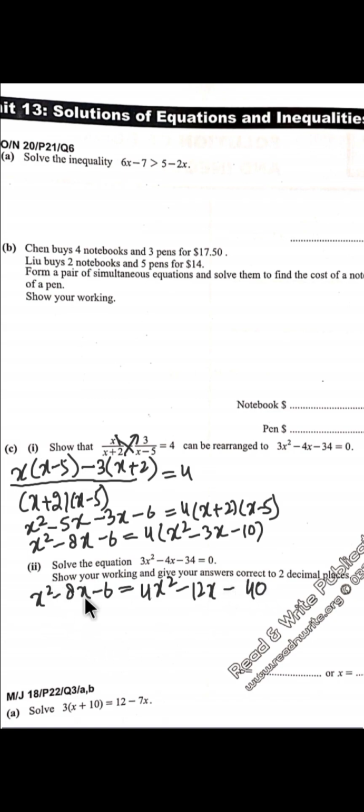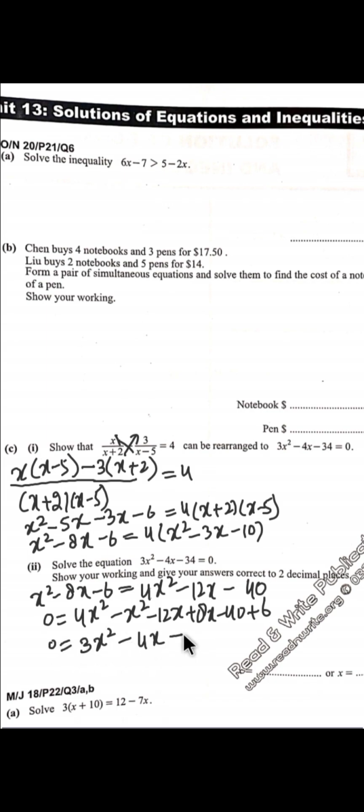Now take x squared minus 8x minus 6 to the other side. So this becomes 0 is equal to 4x squared minus x squared minus 12x plus 8x minus 40 plus 6. So finally we have 0 is equal to 3x squared minus 4x minus 34, which is the final answer.